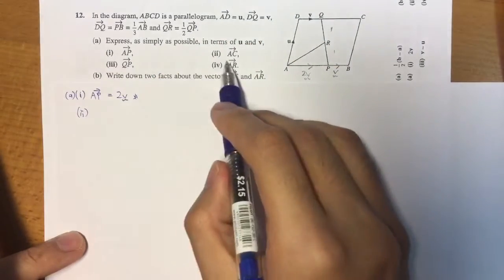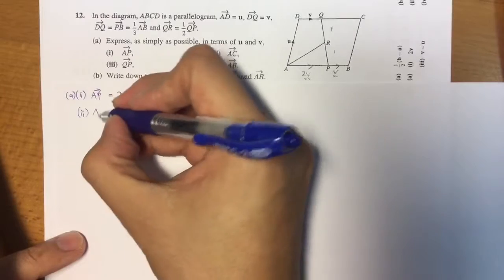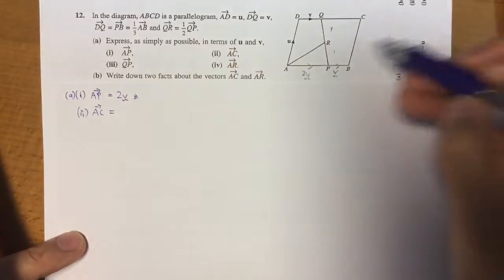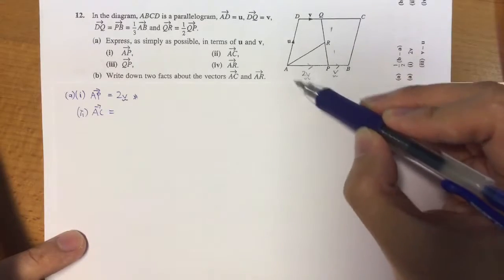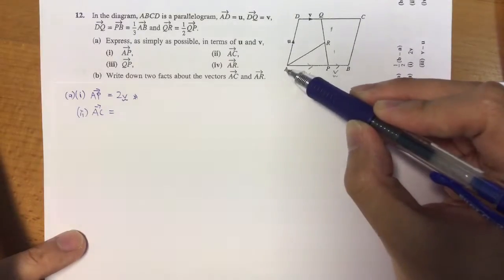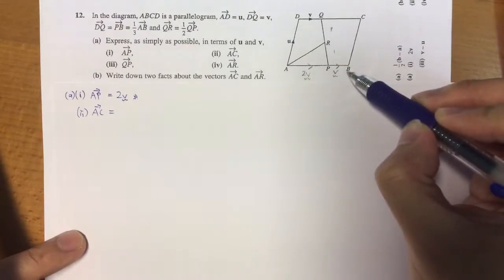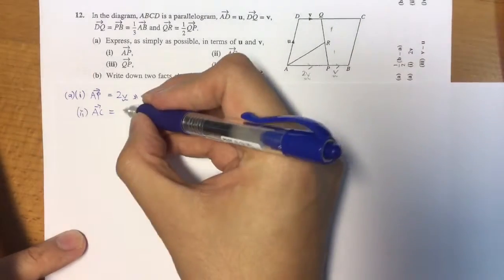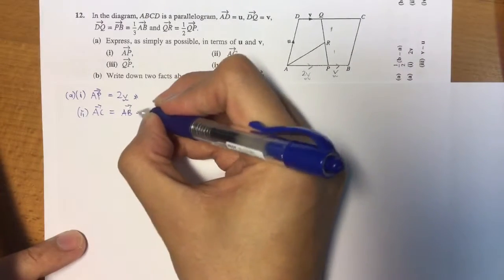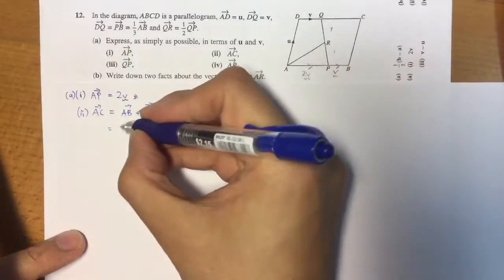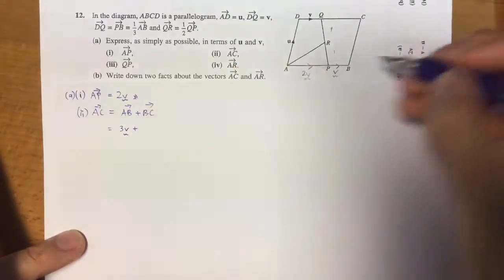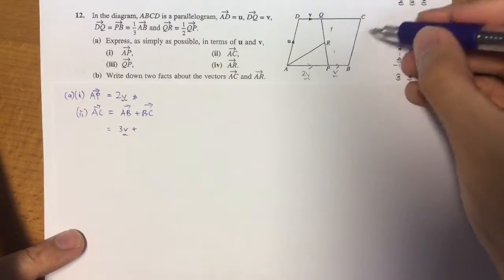Next, A to C, vector AC. I start at A and I end up at C. Well, that's pretty simple, right? With the things I've already filled in, I go from A to B first, and then from B to C. AB I already know to be 3 times the vector v, and now I add the vector BC.